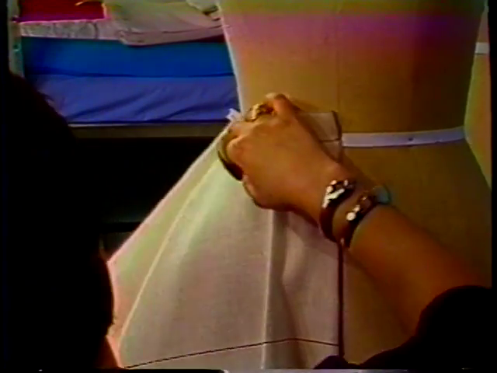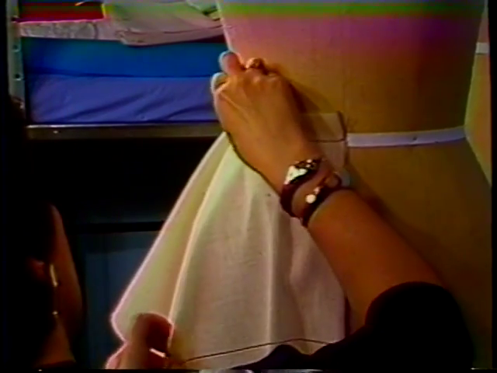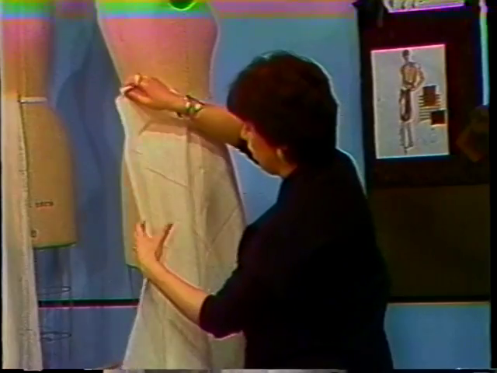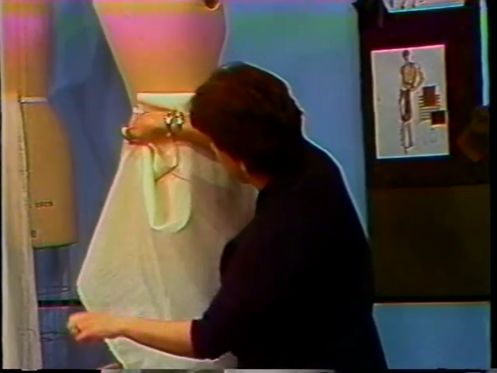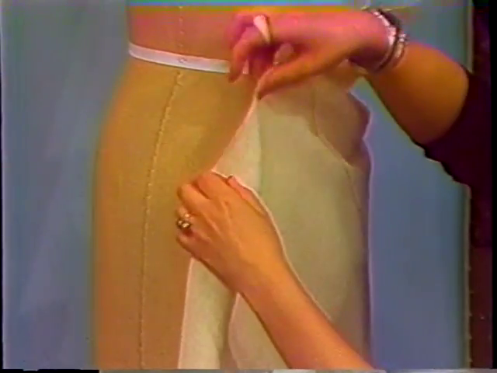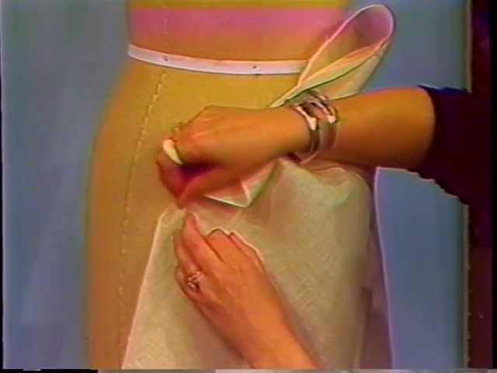Pinning the flare points back on the waistline carefully. Two flares fall into position. Very loosely pinning away the hanging material so that you can work on the side seam.